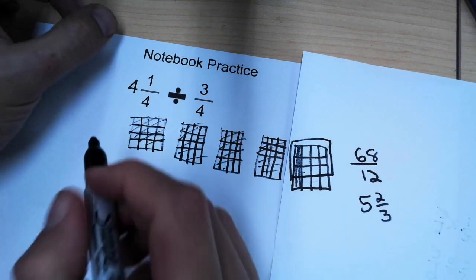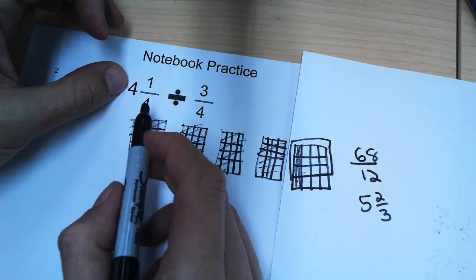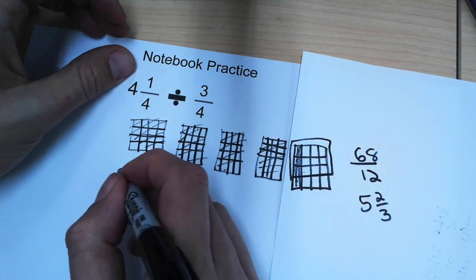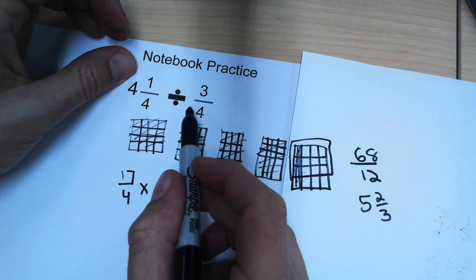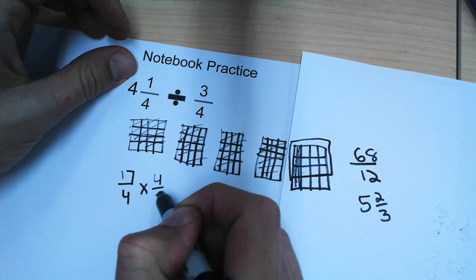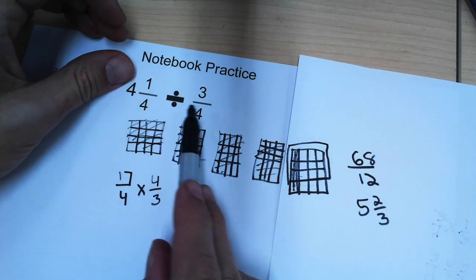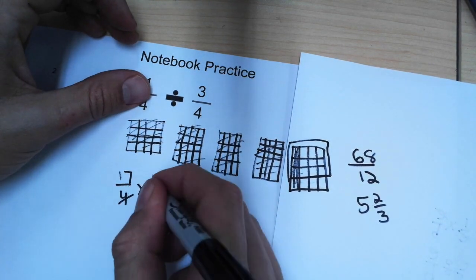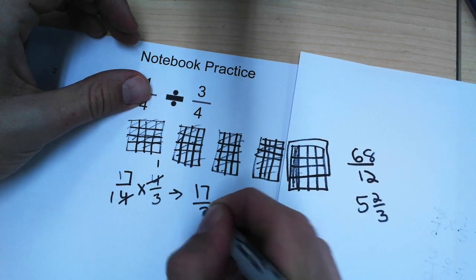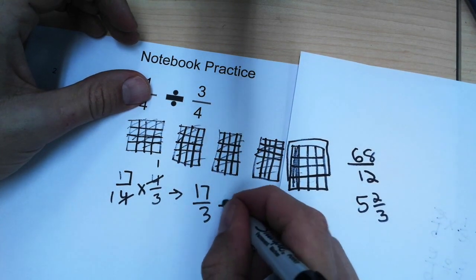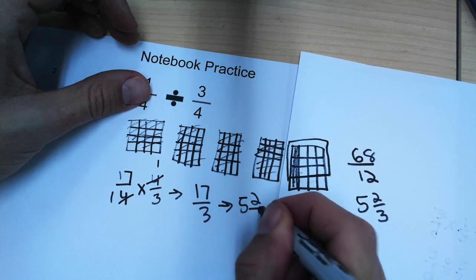You can also solve this procedurally. 4 times 4 is 16 plus 1 is 17/4 times 4/3. I did keep, change, flip. Simplify opposite. You get 17/3, which is the same thing as 5 2/3.